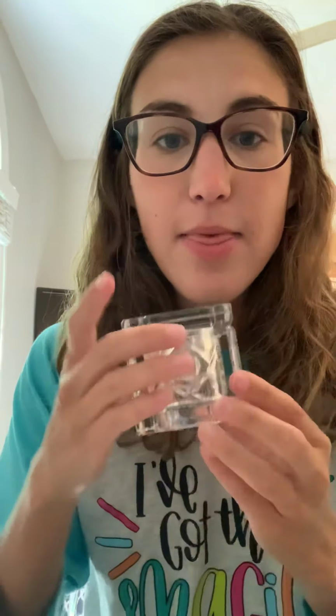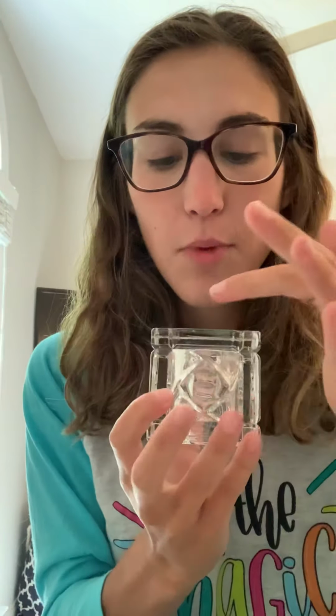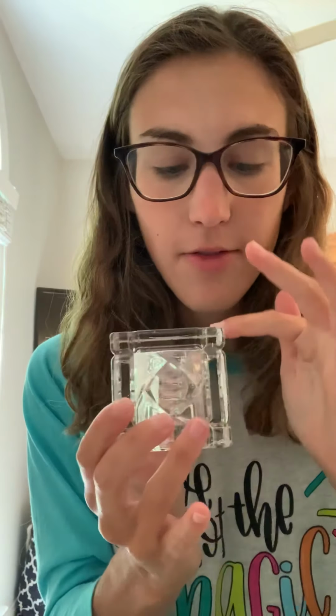The next one I have for you is a cube. So a cube is made of all squares, and it has 6 faces. So it has 6 flat polygon surfaces. So 1, 2, 3, 4, 5, 6. So it has 6 faces, 6 flat surfaces on this 3-dimensional shape. It has 12 edges where those 2 faces meet. So we have 1, 2, 3, 4, 5, 6, 7, 8, 9, 10, 11, 12. 12 edges where those faces meet.